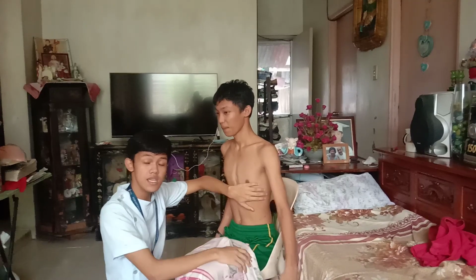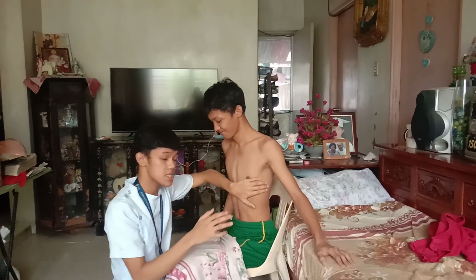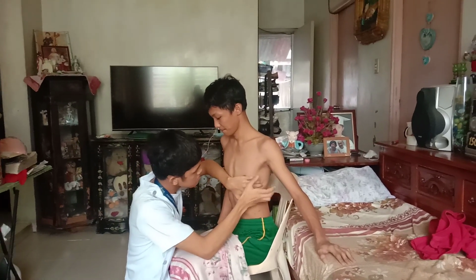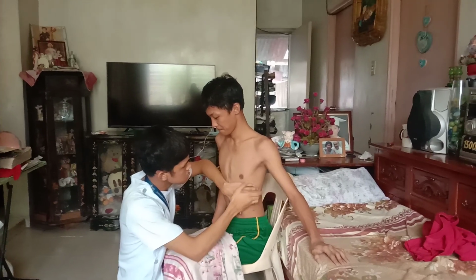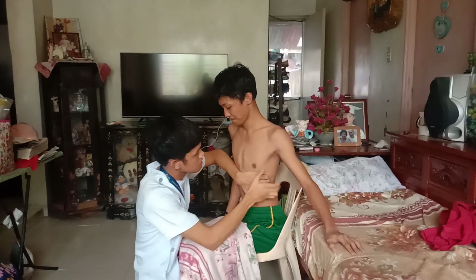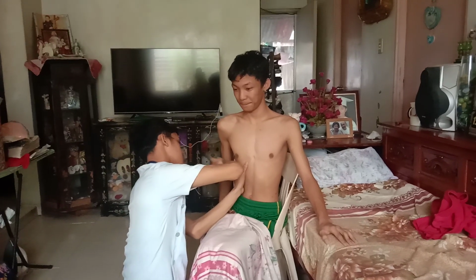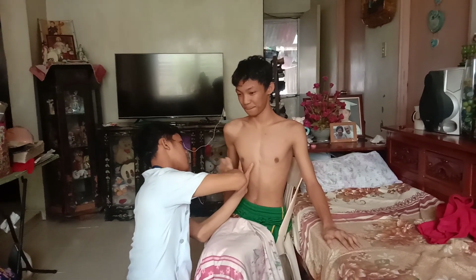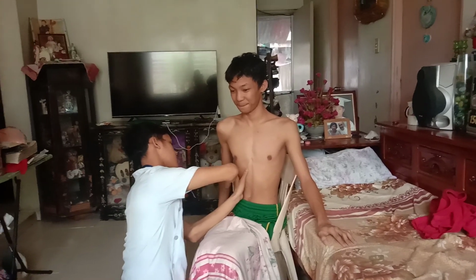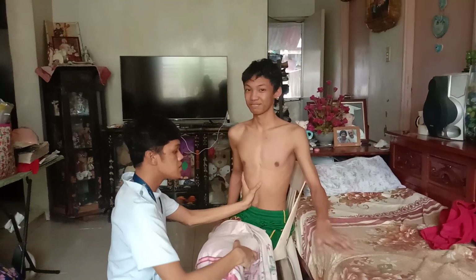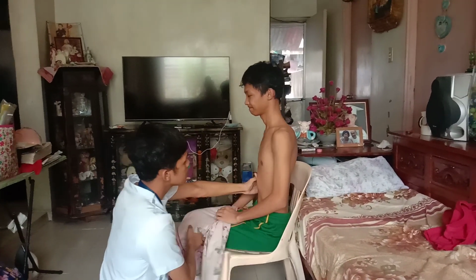Now, in the lateral side of the chest of the patient.